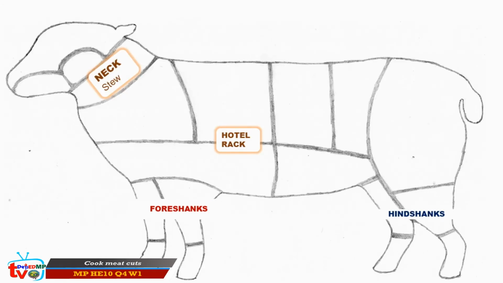The lamb neck is best used for making lamb stew. The lamb shoulder is often roasted and rolled in a skin, sometimes stuffed as well. Lamb shoulder is also sometimes cut into chops. It can also be cooked with moist heat such as braising.